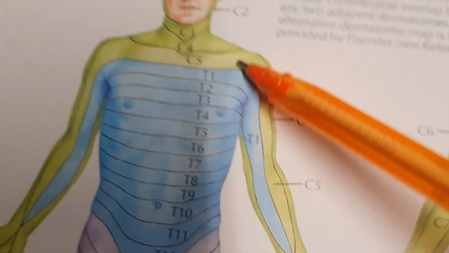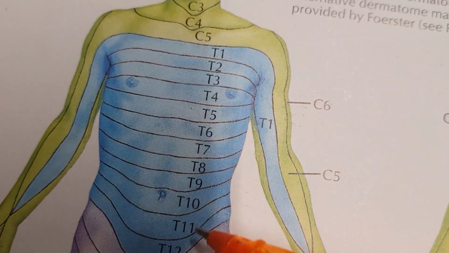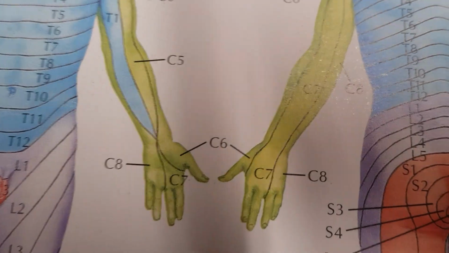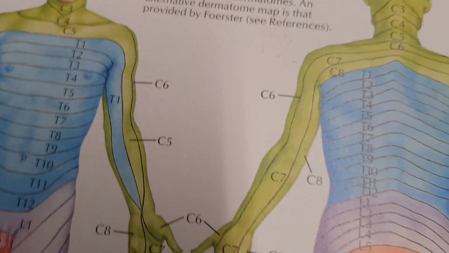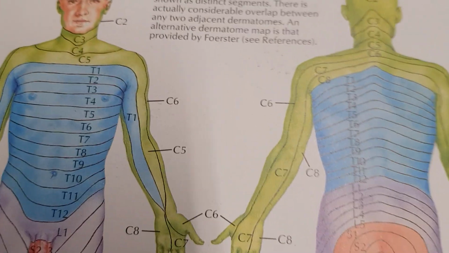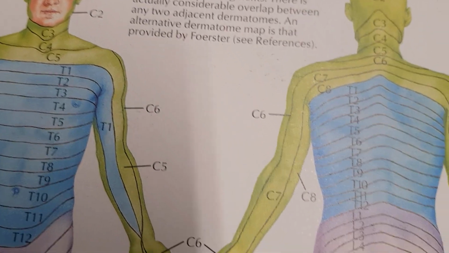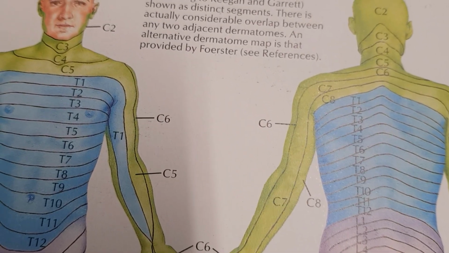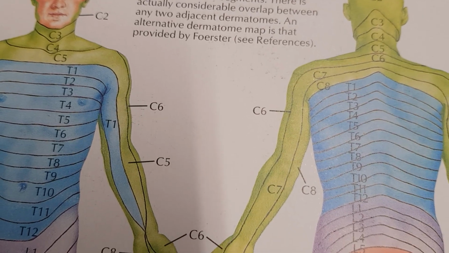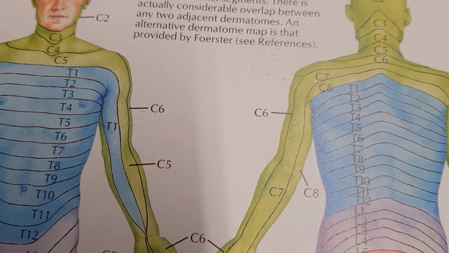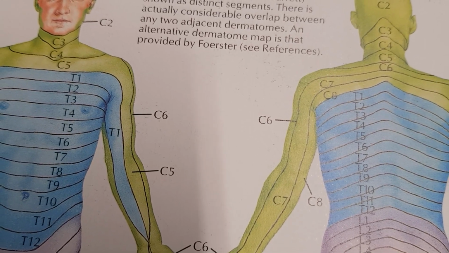And then the anterior part of the trunk, you divide it for the thoracic vertebra. This is very, very important, especially when you are treating a spinal cord injury patient. You need to determine the level of the lesion. So this knowledge is very important for you to be able to understand exactly where the spinal cord injury is.